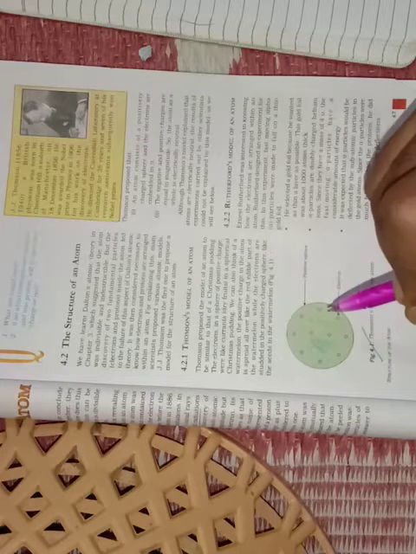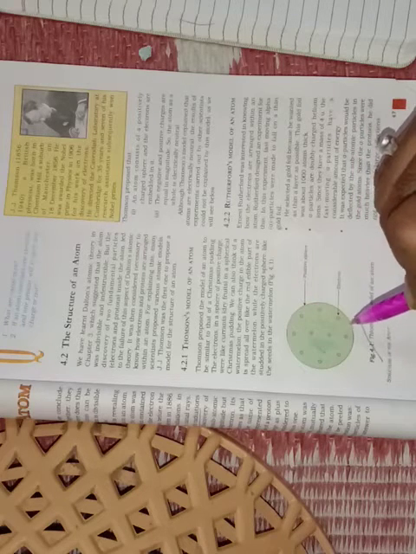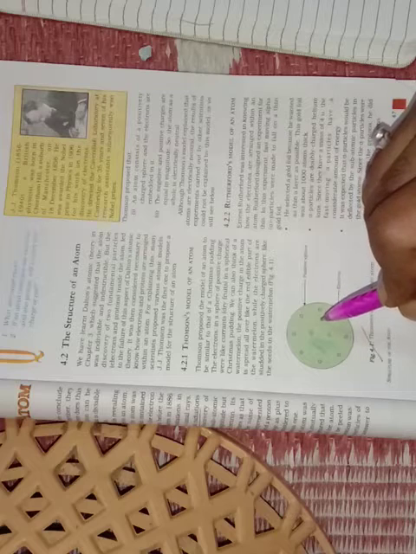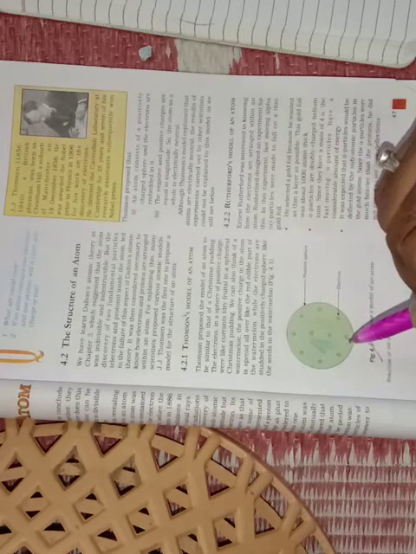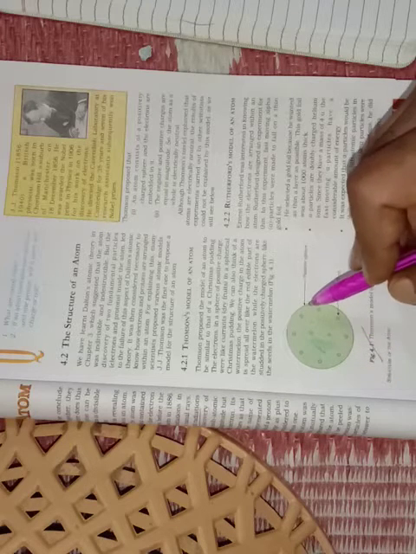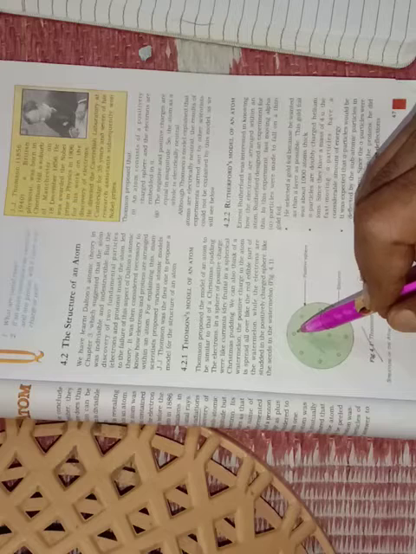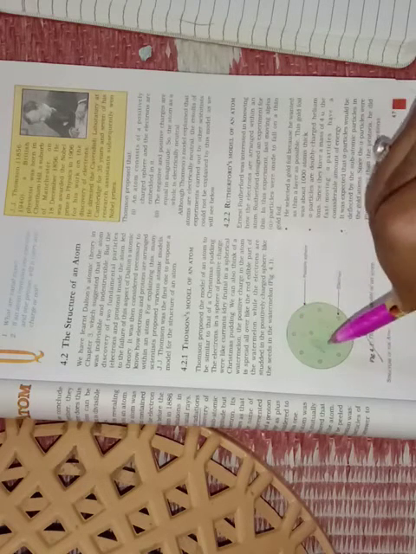So we have 3 postulates about the Thomson model of an atom. The whole atom is a positive sphere, and electrons are embedded, fixed. And the third point is the complete atom is a neutral atom, meaning no charge at all, because whatever magnitude of the electrons is there, the same magnitude is there for this positive complete sphere. Hence the charge will be 0. This atom shows 0 charge.